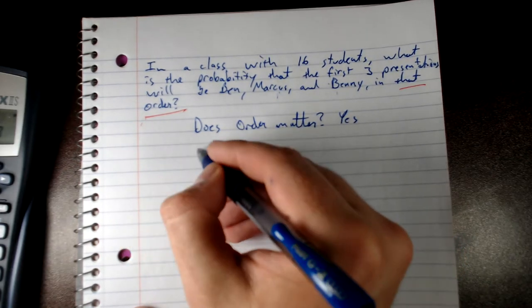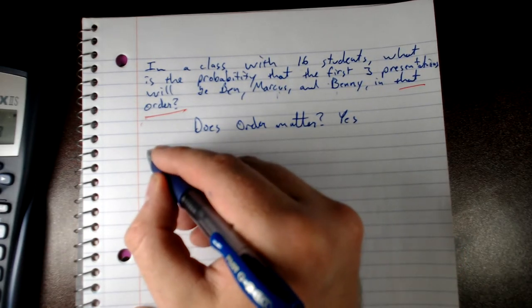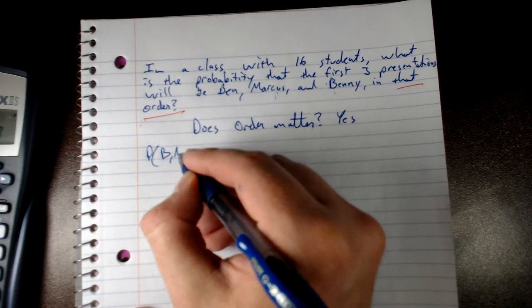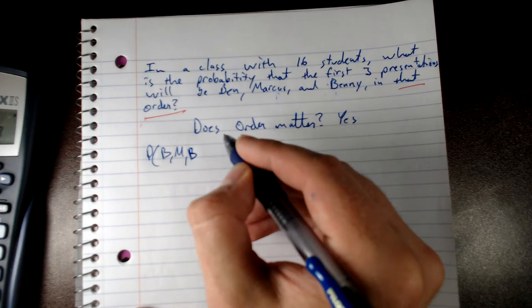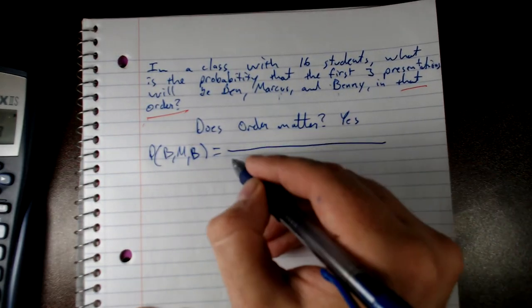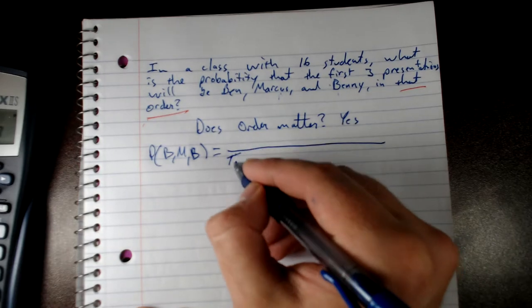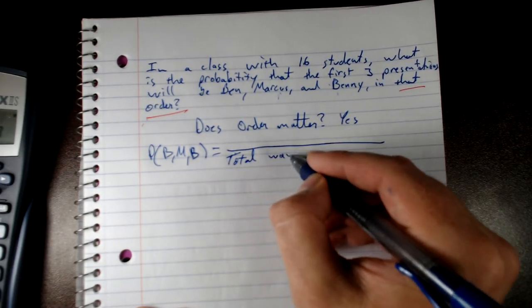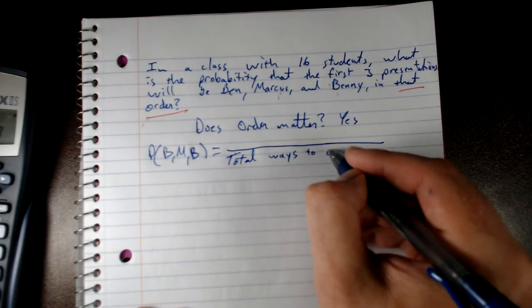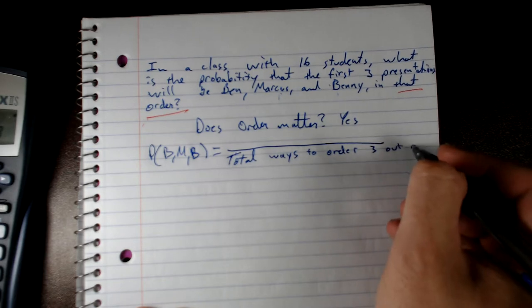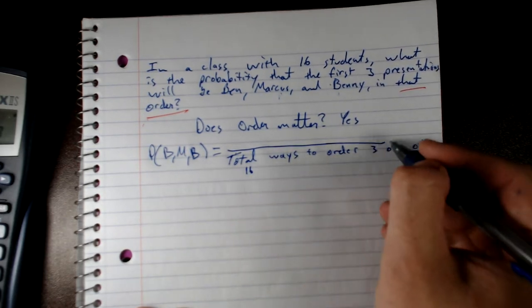So the probability of Ben, Marcus, and then Benny is going to equal, remember the denominator is always the total. Total ways to order 3 out of 16.